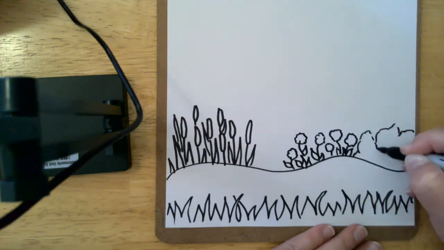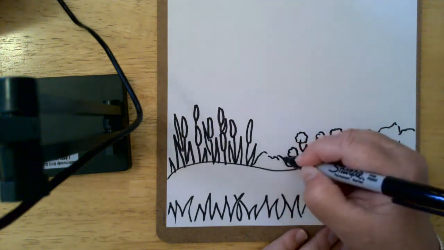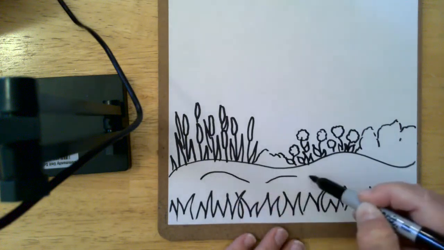Bushes, brush. Okay, this is our foreground.